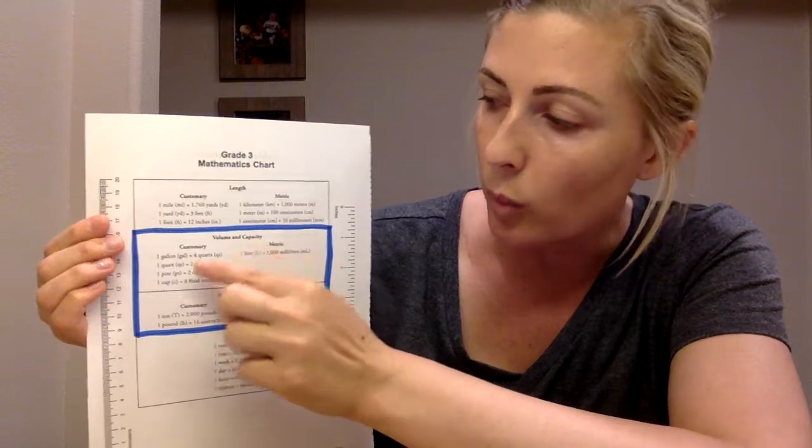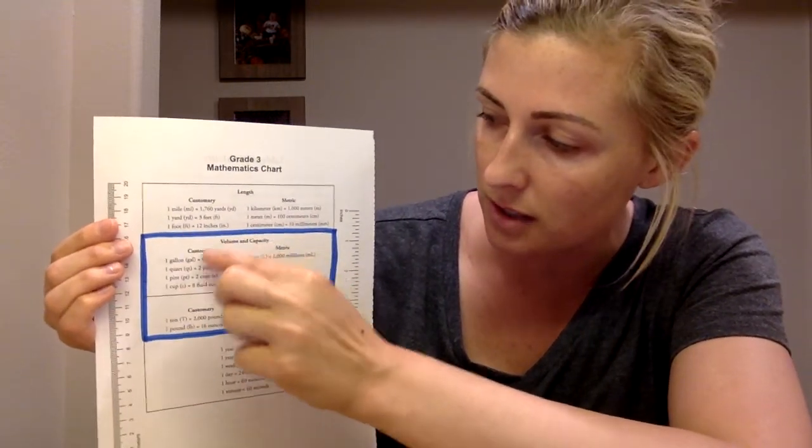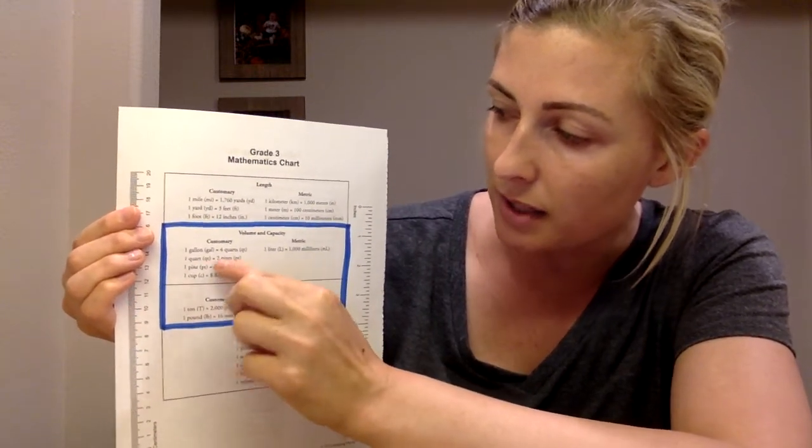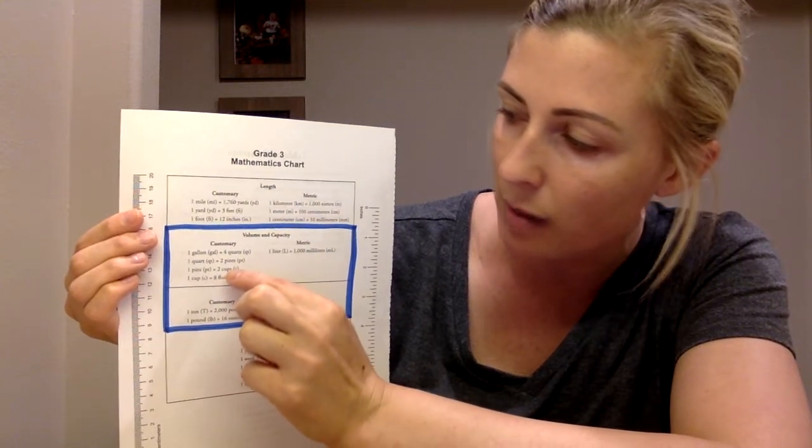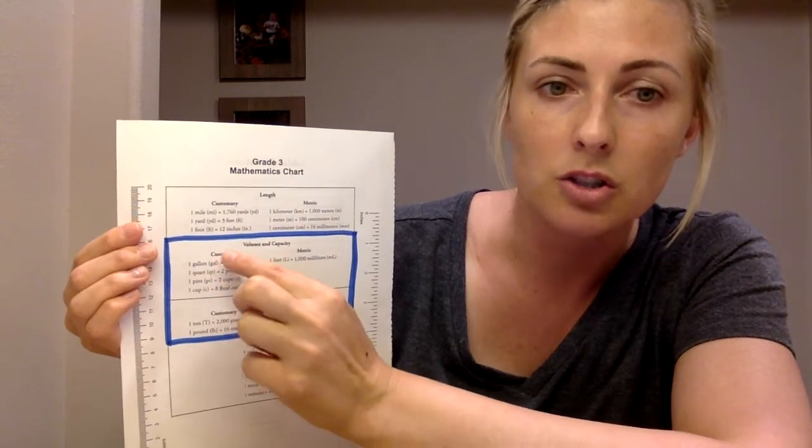We will not be converting anything from the customary into the metric system at all. We will need to convert customary units within this little section here. So we'll need to know how many fluid ounces are in a cup, how many cups are in a pint, how many pints are in a quart. You may even be asked how many cups are in a gallon, how many cups are in a quart. So just converting within this customary measuring system is what we're going to be working on.